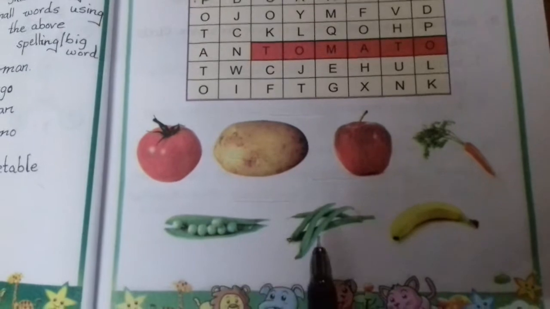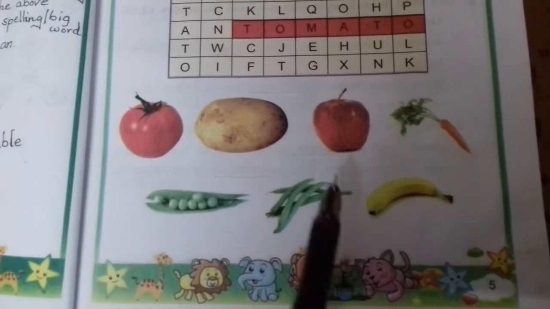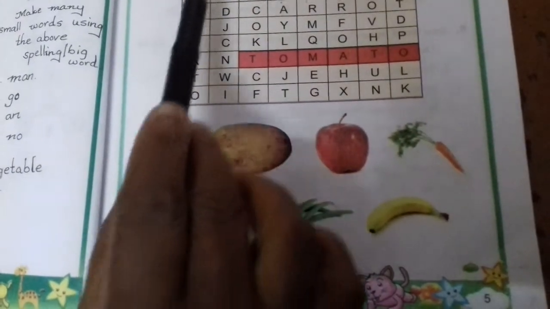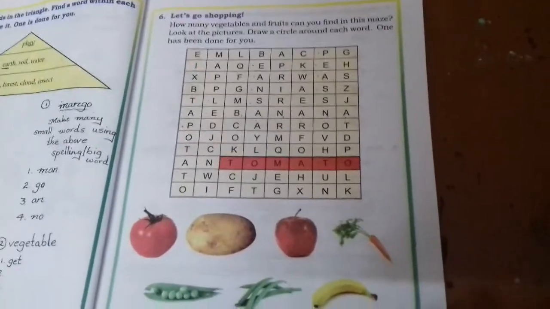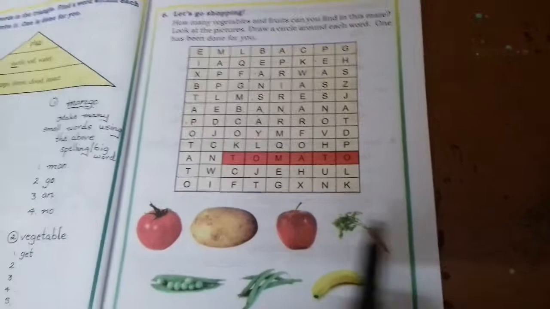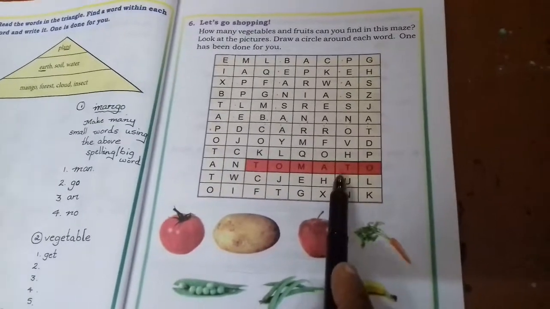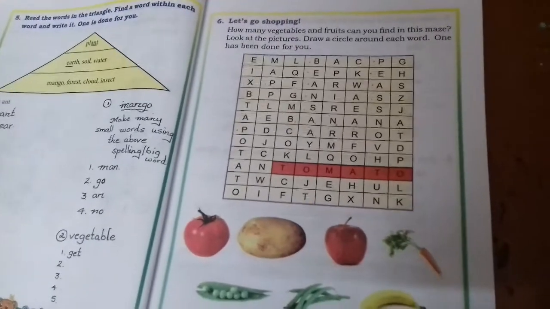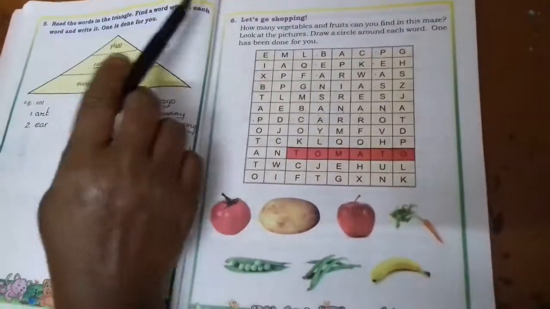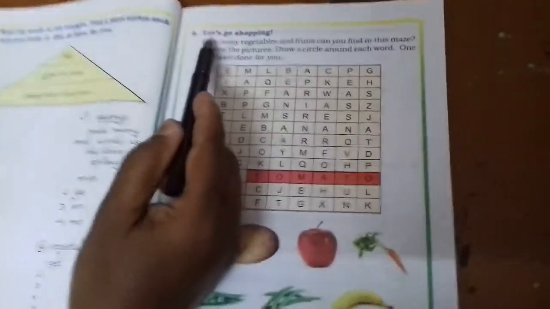Some of the fruits and vegetables are mentioned below. Their names are hidden in this maze. You will have to identify it. One is already given as an example. Second one I'll show you. Balance you have to do at home. Okay children, let's go to page number 5.